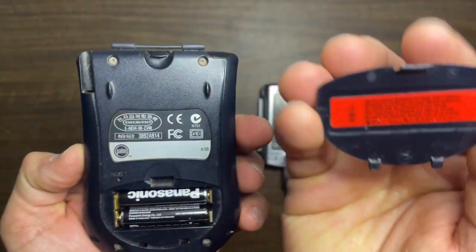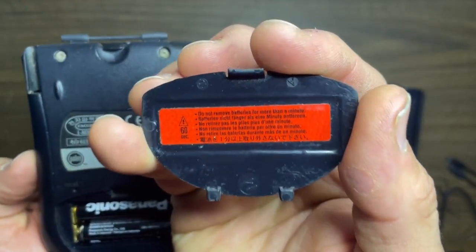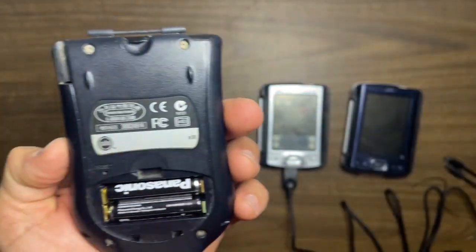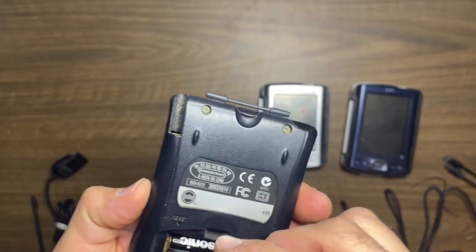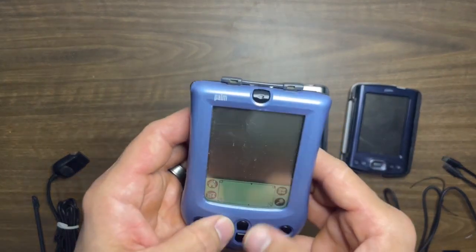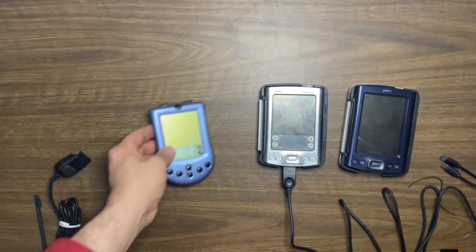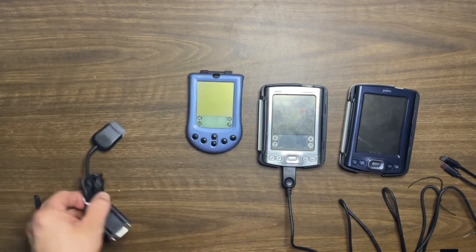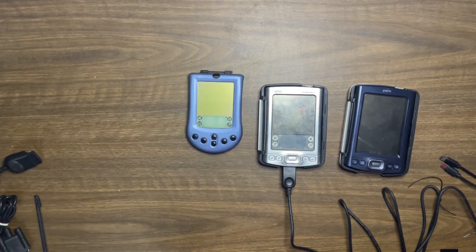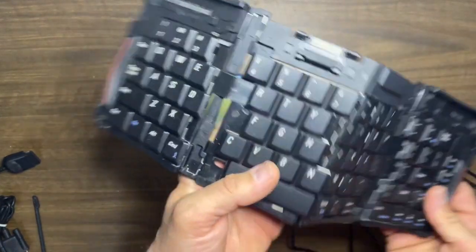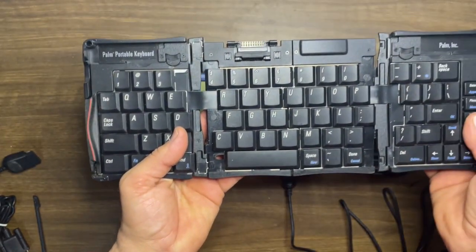You take these things out, you have 1 minute to change the batteries, or you lose everything on it. So if your battery was low and you've been doing nothing but typing all day, and if you're not typing with the screen keyboard, you're typing with the Palm Portable Keyboard.